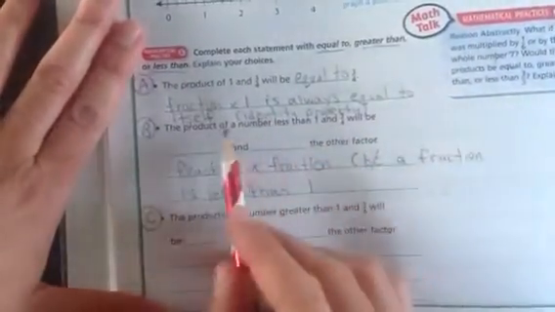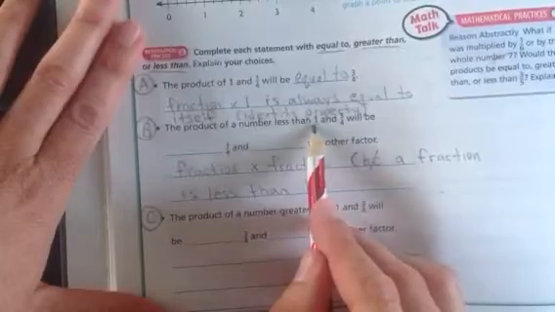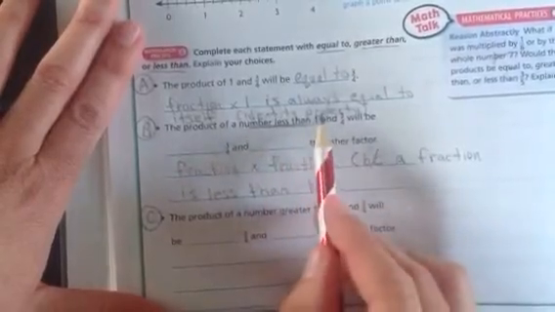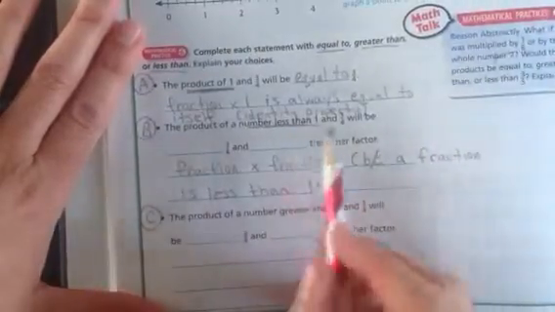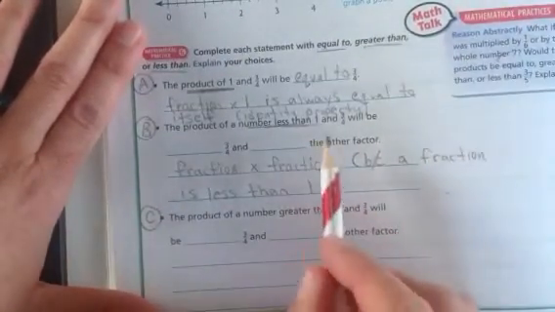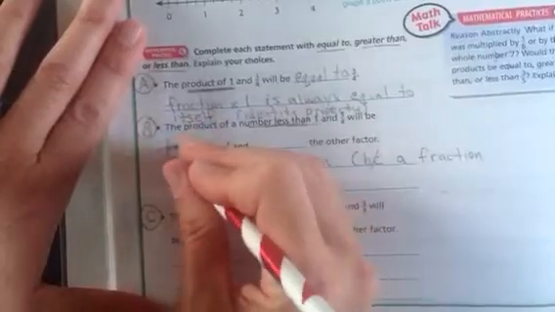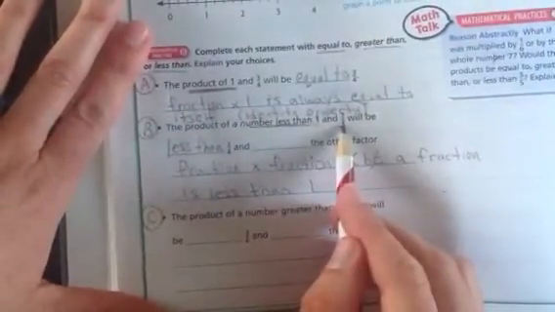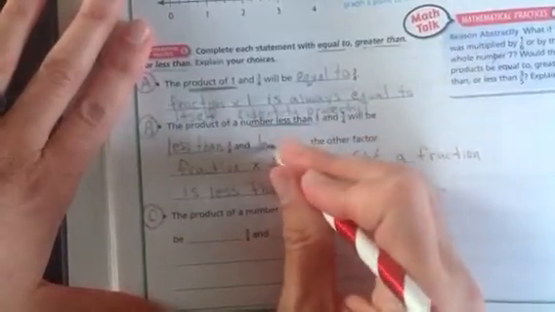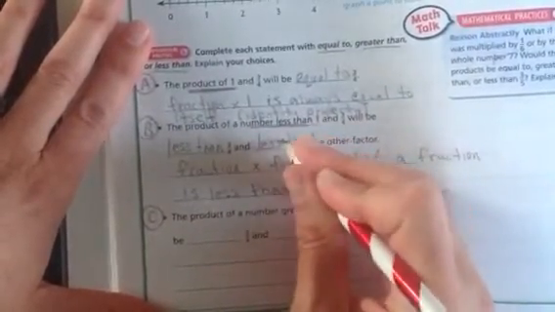Okay, so the product of a number less than 1, I'm going to underline here, product less than 1, is going to be less than 3/4 or whatever that number is, and less than the other factor.